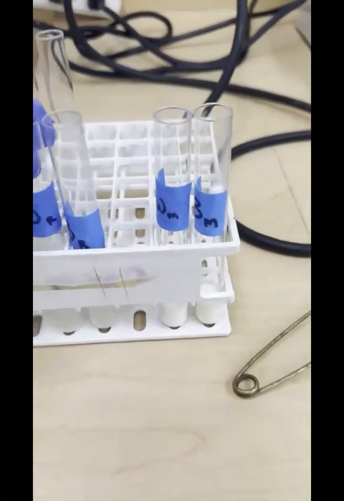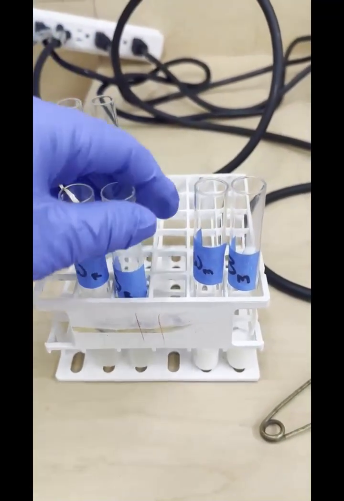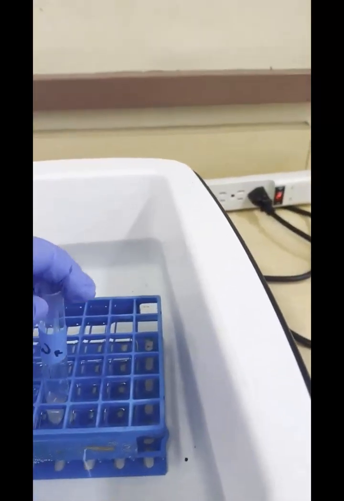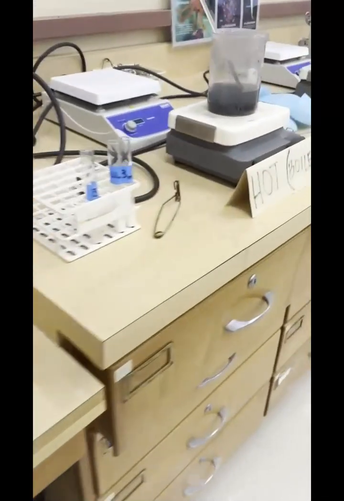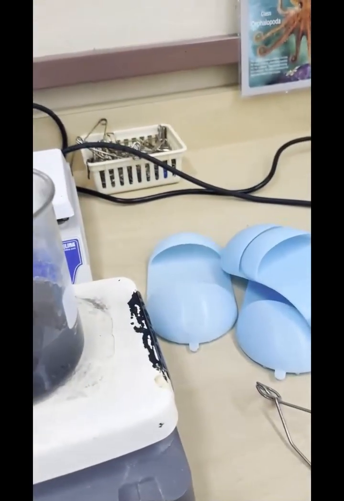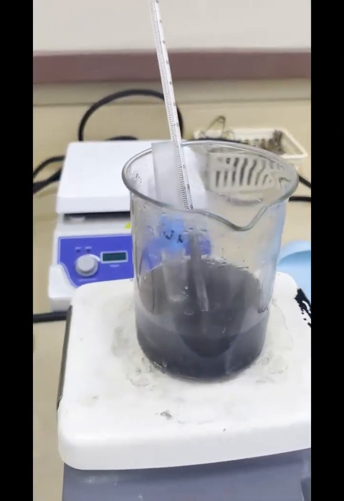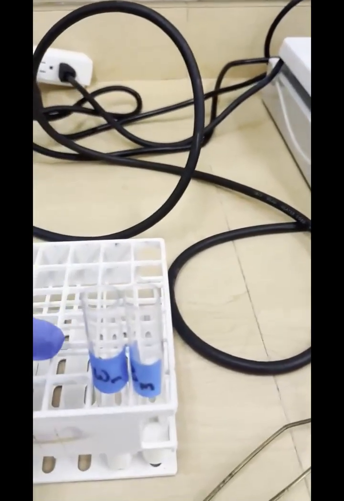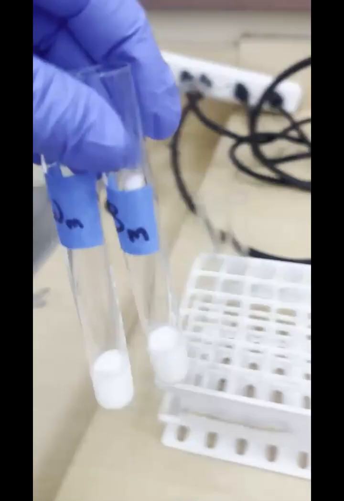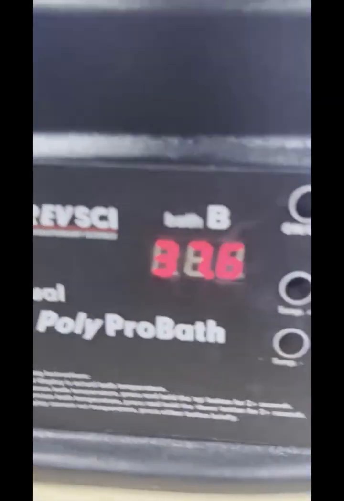For our warm Rennin, I'm going to place that as well as the boiled Rennin, right? So the warm rennet, I'm going to place into the water bath right here. The boiled rennet, I'm going to place into here. And we're going to leave it there for 6 minutes. Now we have our warm milk and boiled milk. Both of these will go into the 37 water bath.